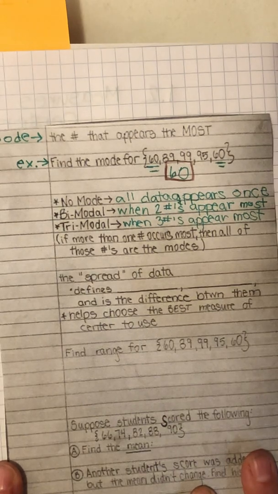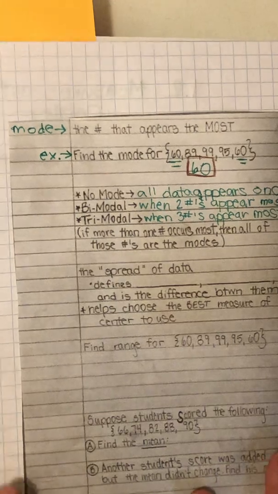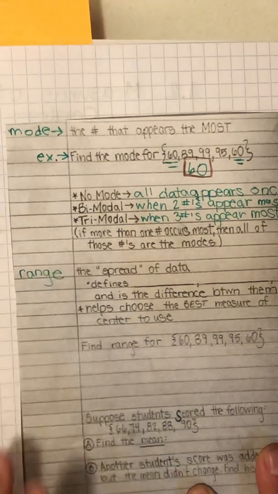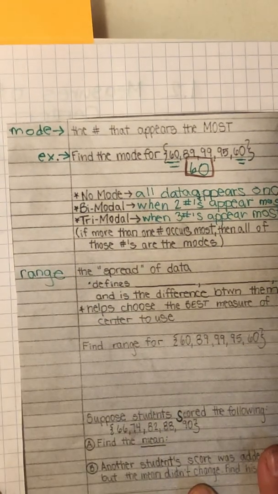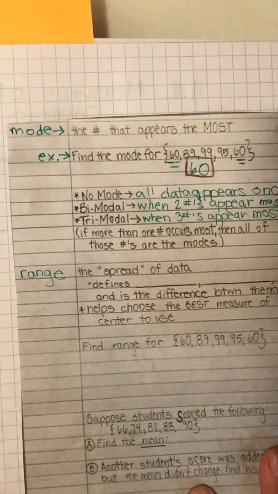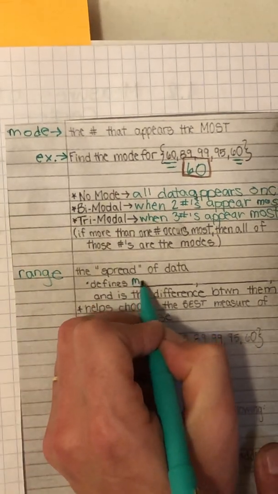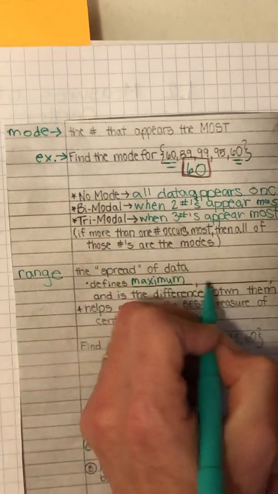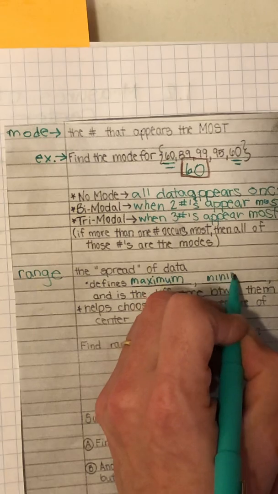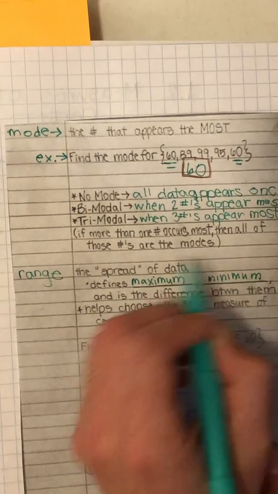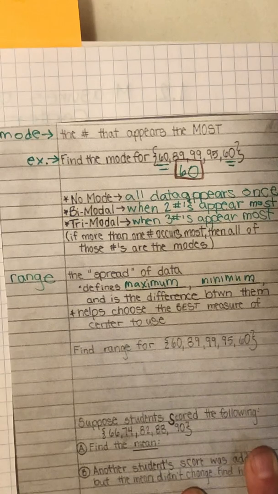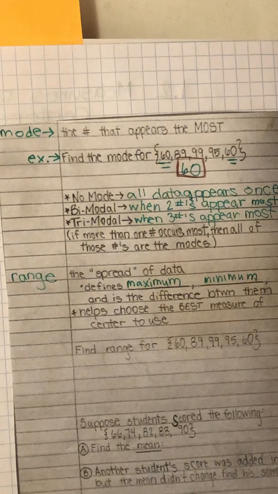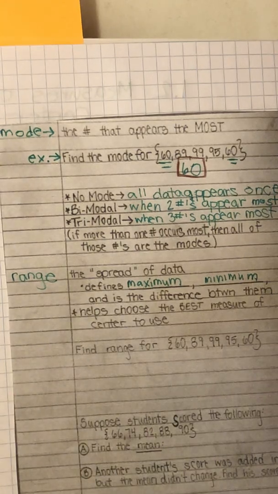And the last one is range. So I'm going to go through this one too, even though I did not talk about that. The range is the spread of data. It defines the maximum and the minimum. So maximum, the biggest number, that's our math term for biggest number. The minimum, and is the difference between them. This helps when you choose the best measure of center to use. So that's why we do the range.